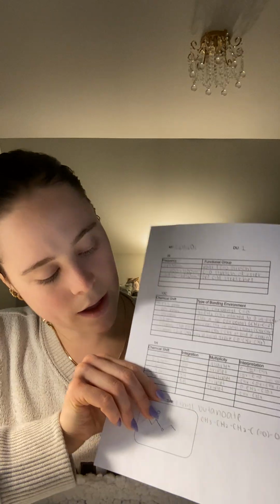And this is a classic layout of ethyl butanoate, which the structure, which I have right now here, would be CH3, CH2, CH2, carbon, double bonded to an oxygen, and then single bonded to another oxygen, and then from there a CH2, CH3, as I have here.